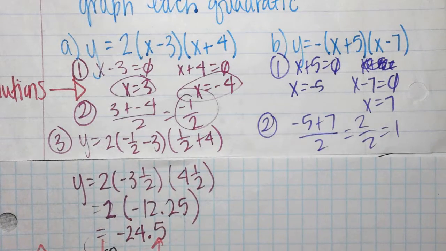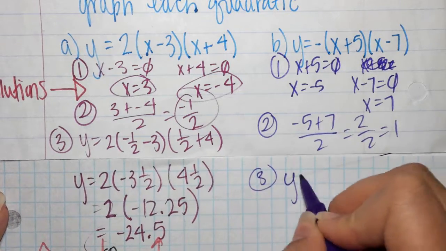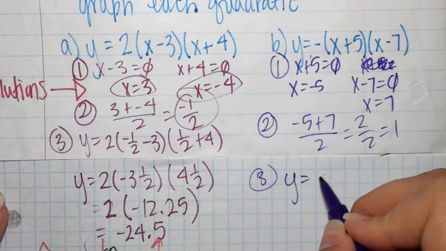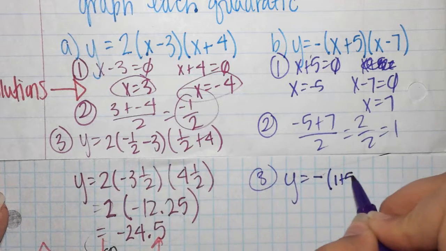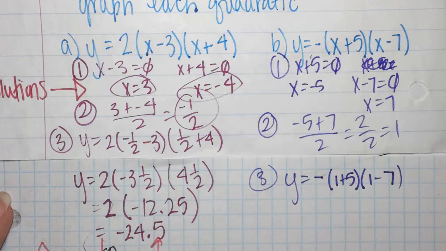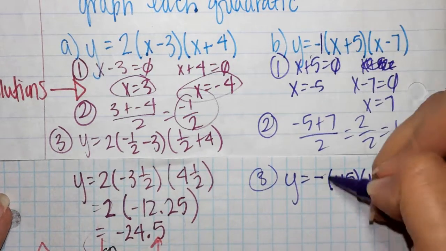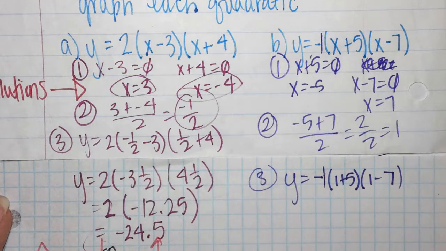Okay, so then when you plug it in, you have y equals, don't forget that negative, that's very important. You're not the only one. I saw that on a couple of people's papers. This is part of the problem. It's a negative 1 right there. So if it helps you write a negative 1, write a negative 1.